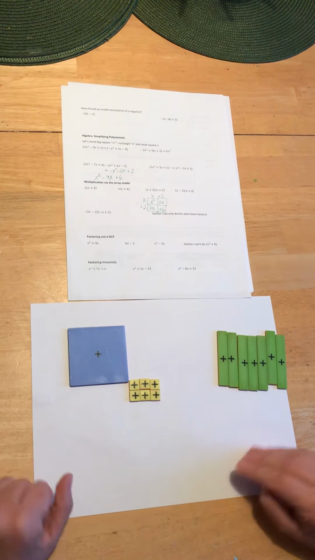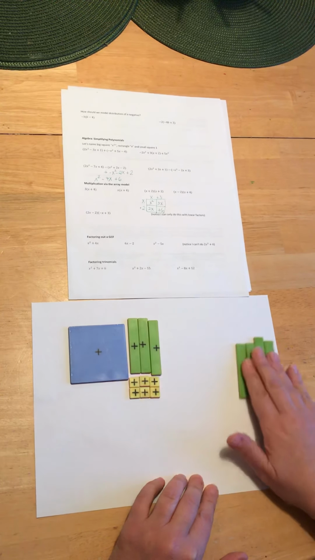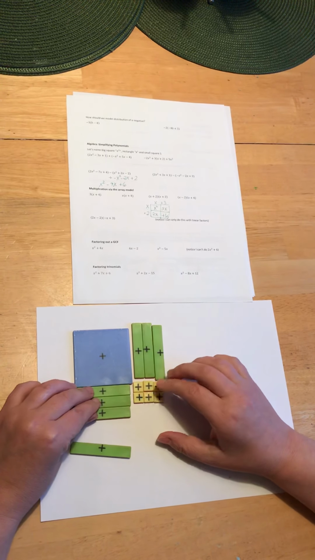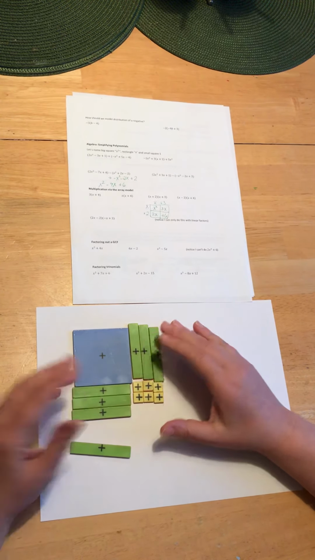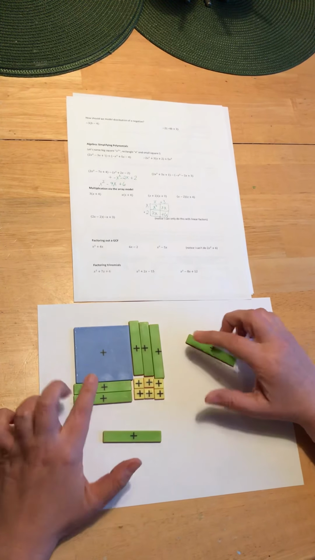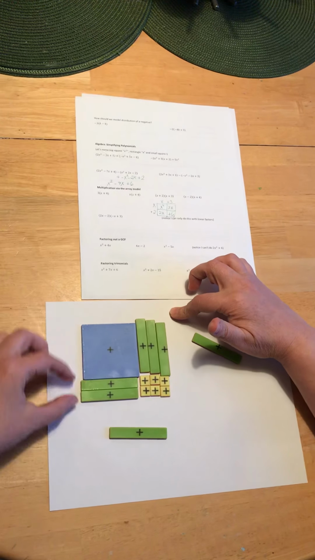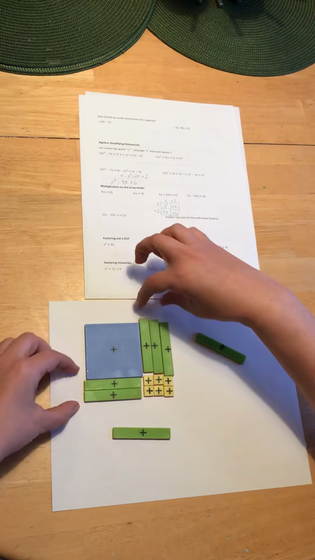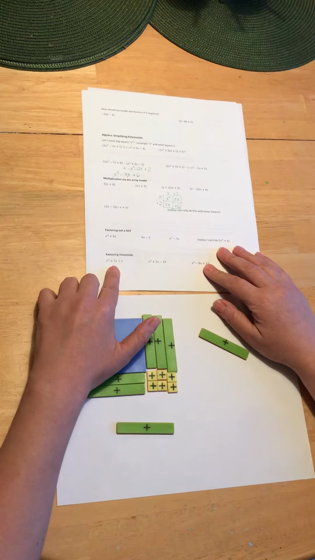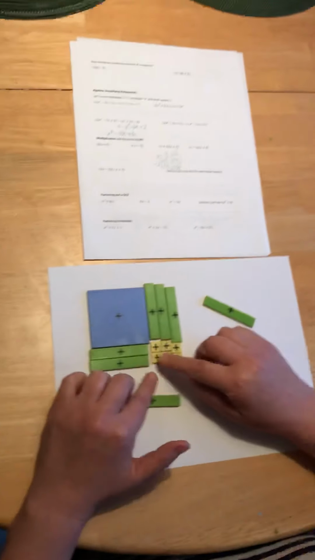All right, and so let me see if this works. Does it work for me to place these? Because my goal is to make a rectangle. Well, I have a problem, right? This is showing me that x plus 3 and x plus 2 multiplied would give me x squared plus 5x plus 6. That's not what I have, though. I have 7x. Right? So that tells me this doesn't work.